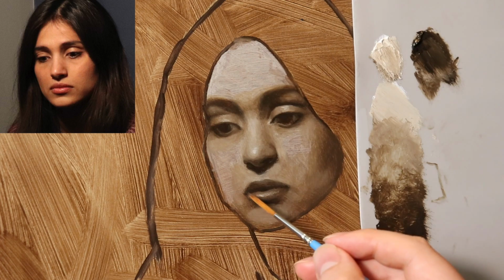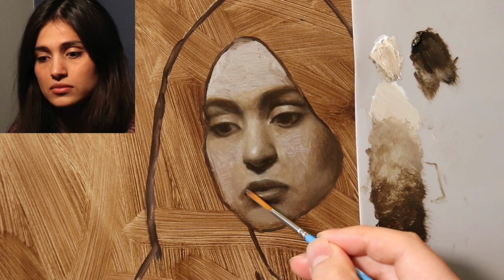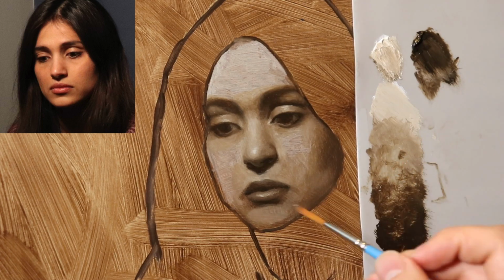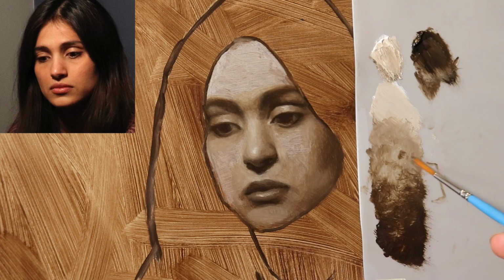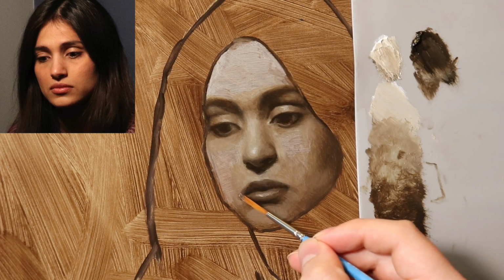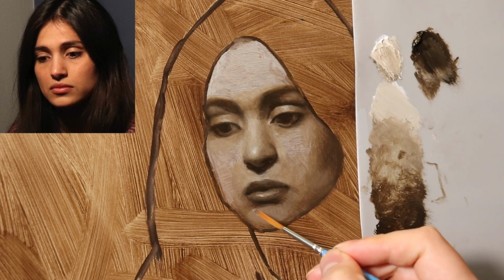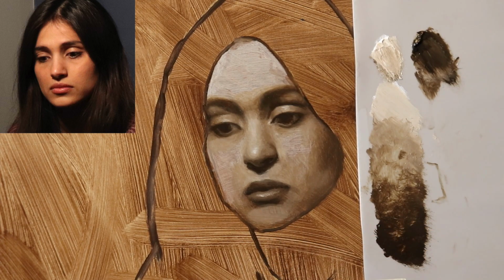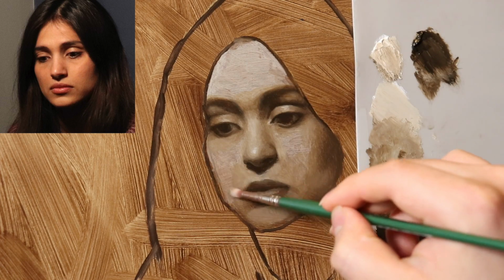Now there's going to be a lot of compression in the value range for the cheeks. And you know what happens when we compress the value range, right? We introduce subtlety, and the subtlety is what we want. It's going to get darker near here.